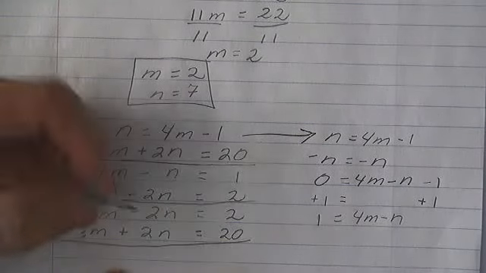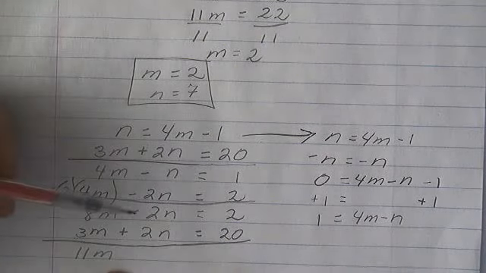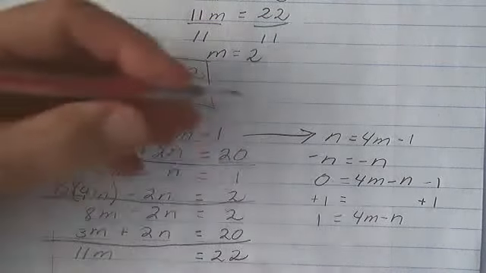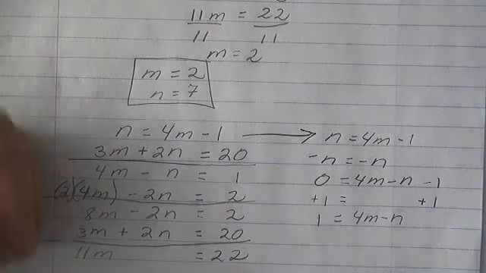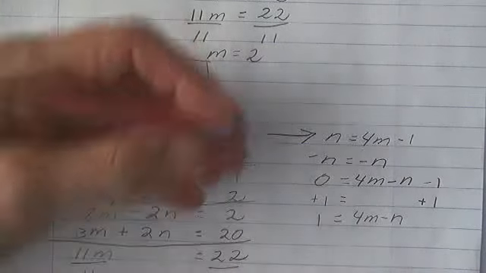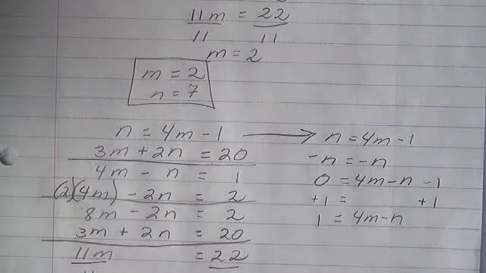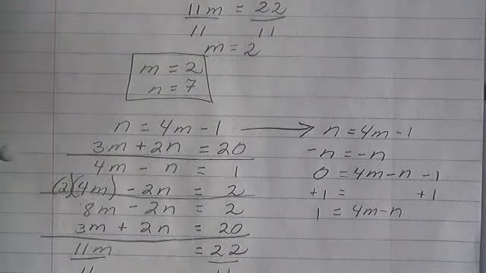8m plus 3m, 11m. Negative 2n plus 2n is 0. 2 plus 20 is 22. 11m is 22. Divide both sides by 11. m equals 2. Am I done? No.